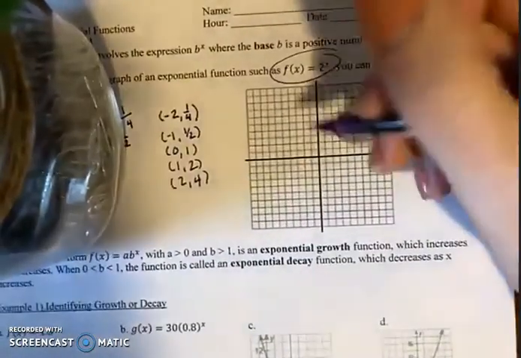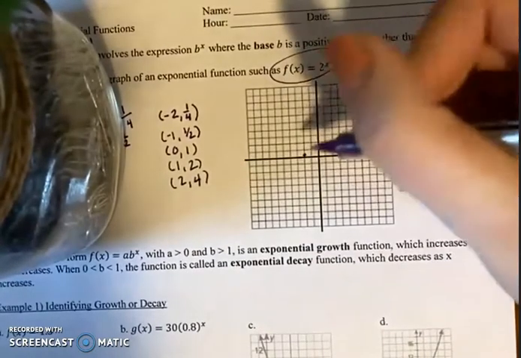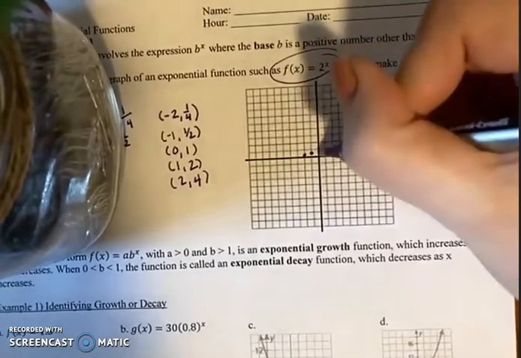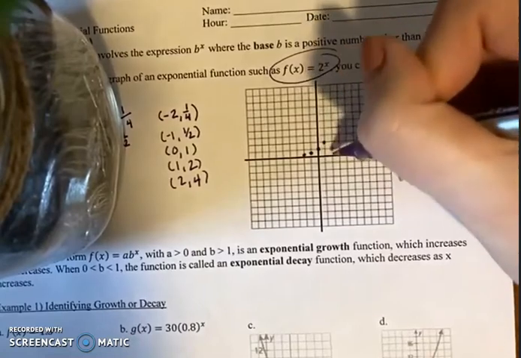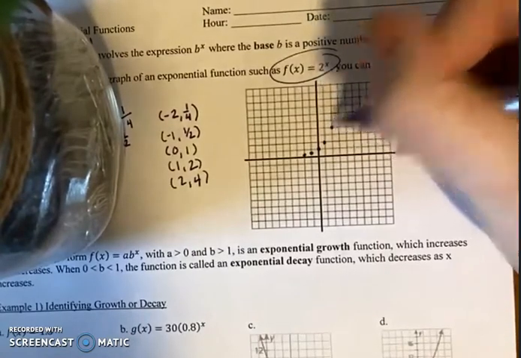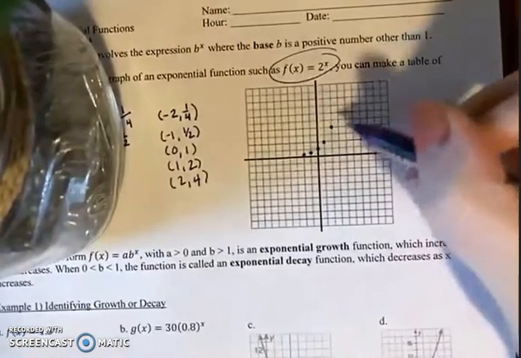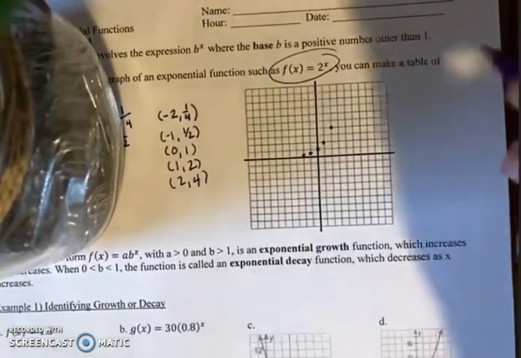So I got (-2, 1/4), (-1, 1/2), (0, 1), (1, 2), (2, 4). You can see that these points create a curve rather than a straight line.